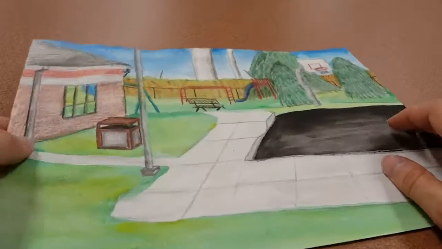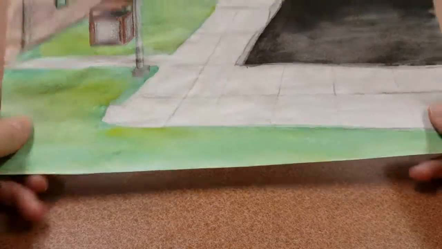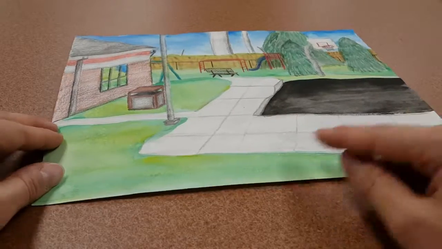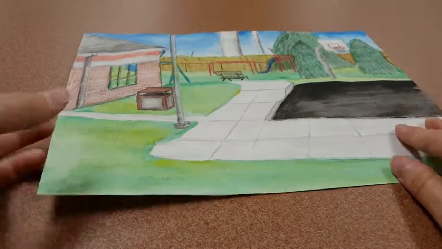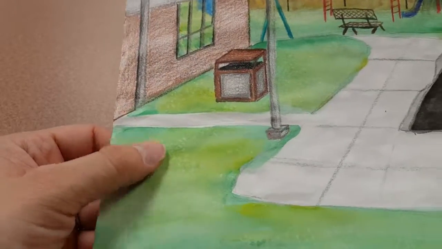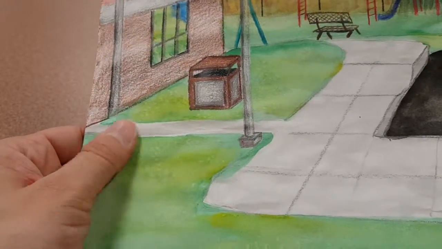And since this was a zoomed in picture, I cropped it a lot when I drew it. I added a little bit of texture to my grass with the salt, and this is what it should look like afterwards. The salt leaves behind little speckles in the paint.